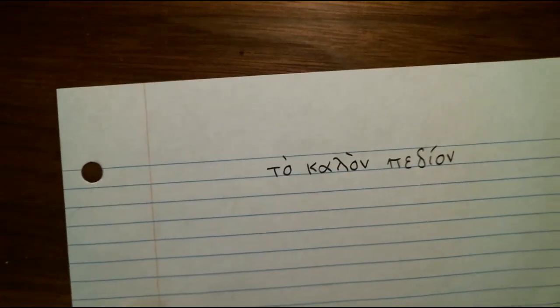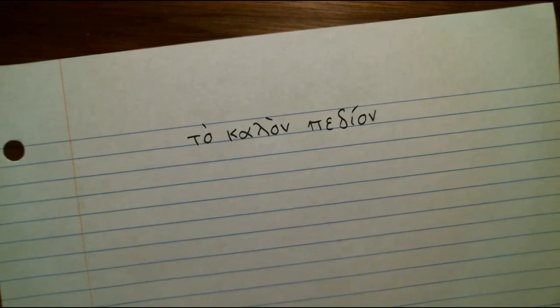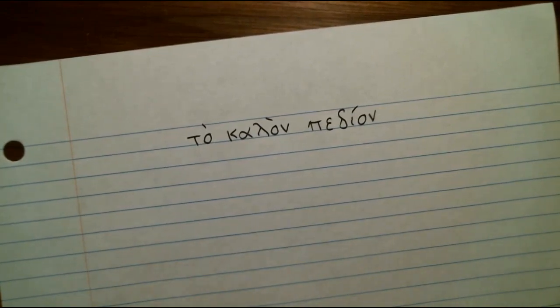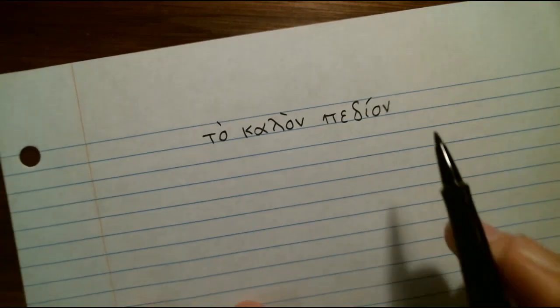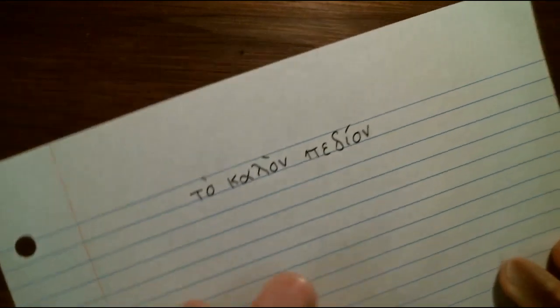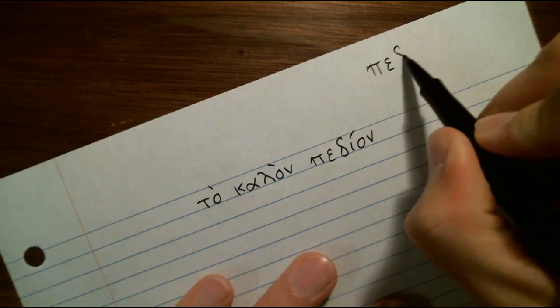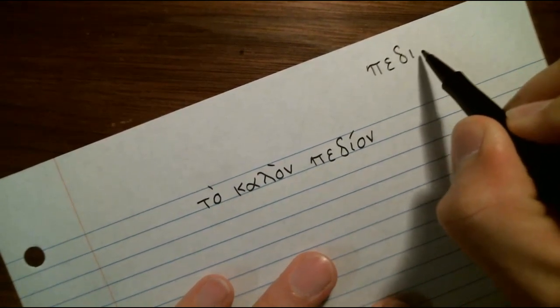Okay, so that means the beautiful field, or plain, meadow. But you get the idea. So here we have the noun, to pedion. If you were to look this up in the dictionary, or the lexicon rather, it would look like this.